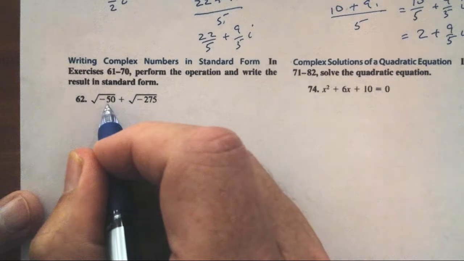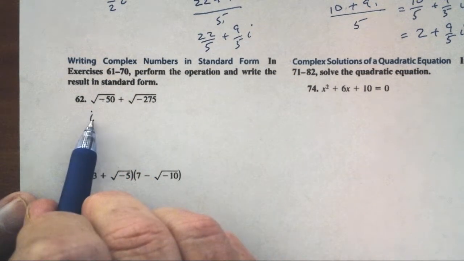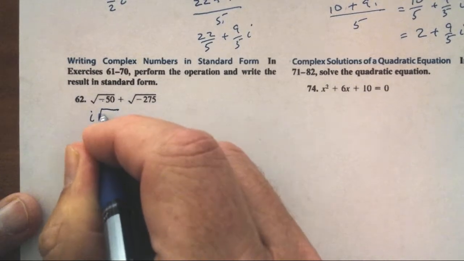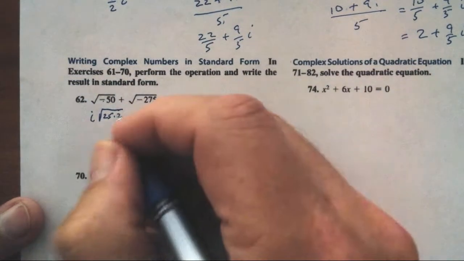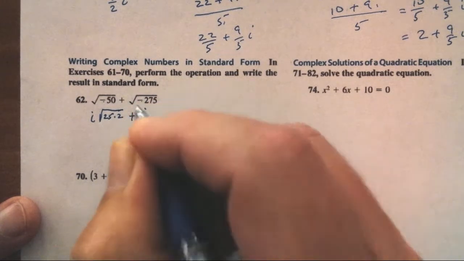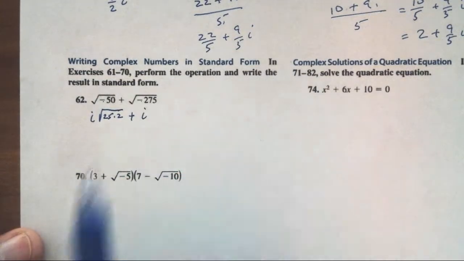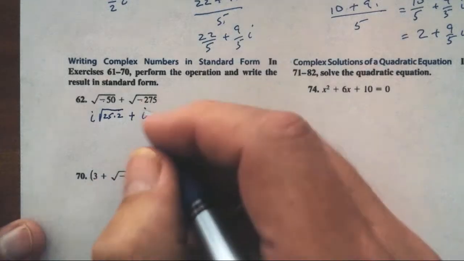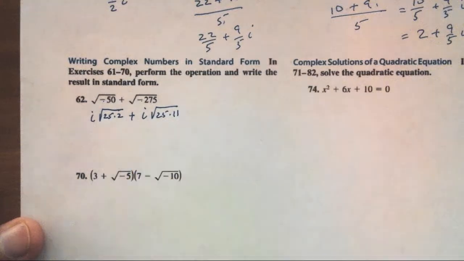So first thing I'm going to do is pull the i out. I've got the negative 1, square root of that is i. And then 50, I could think of that as 25 times 2. I think you see the benefit in that. Plus, pull the negative, square root of negative 1 is i. 25 divides this. How many quarters are there in $2.75? It'd be 11 quarters, so it's times 11. So this could be written as 25 times 11.